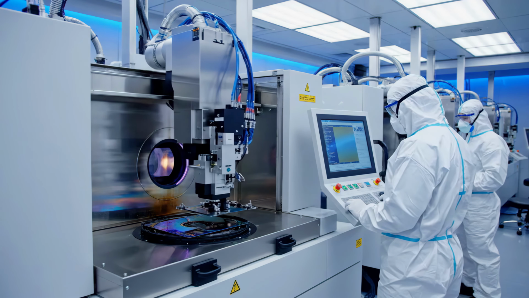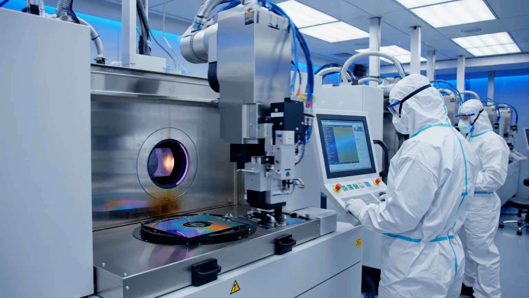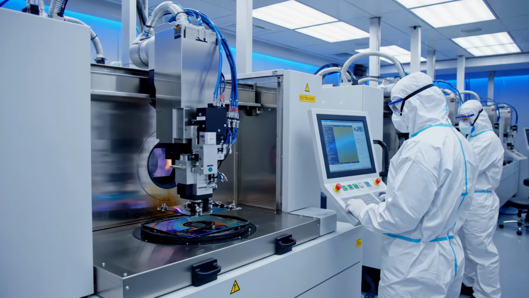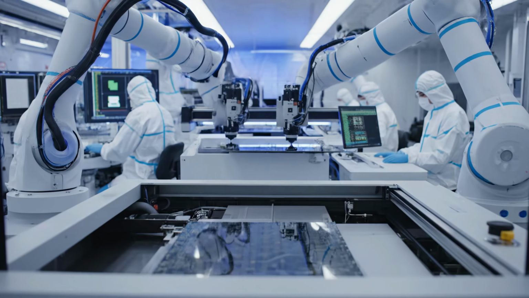Inside the ALD reactor, sequential pulses of precursor gases create ultra-thin, highly uniform layers on the wafer surface.